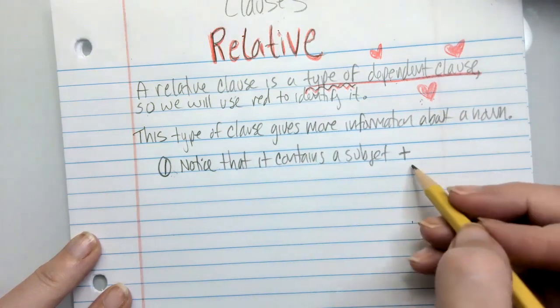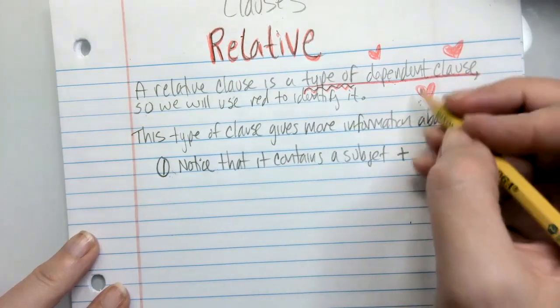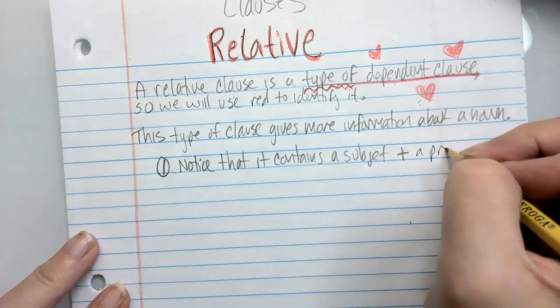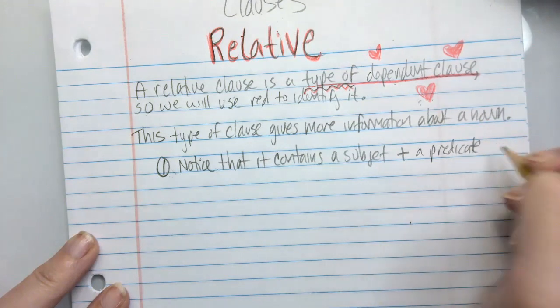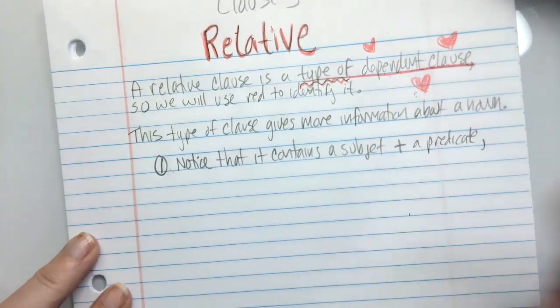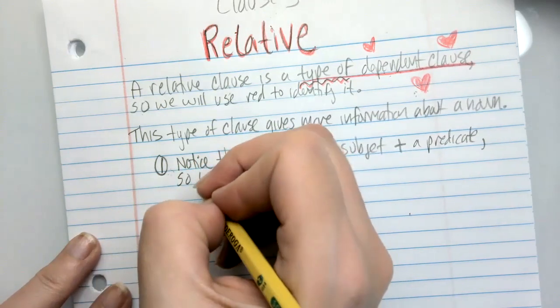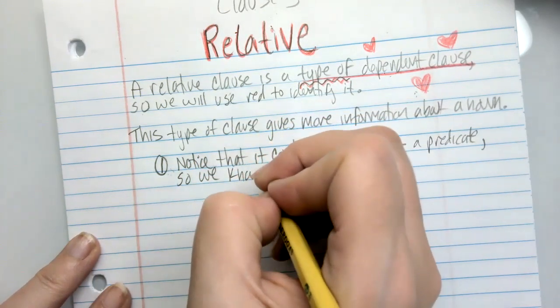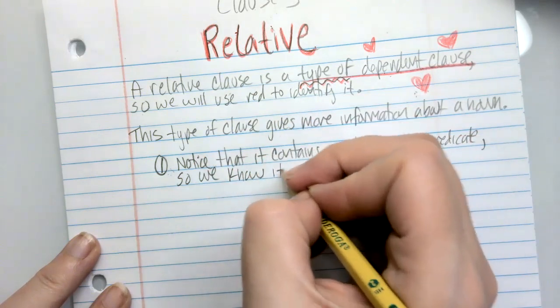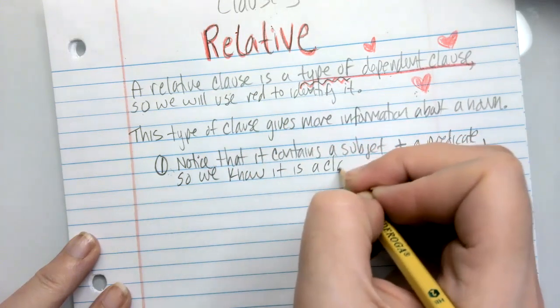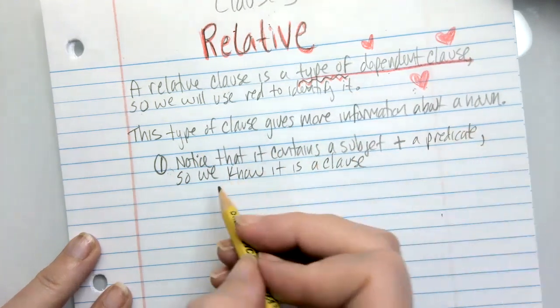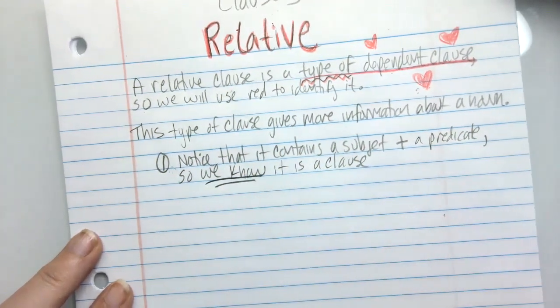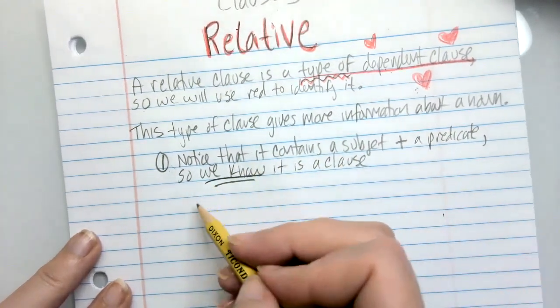I'm going to just use the plus instead of "and" for shorthand. Comma. So we know that it is a clause. Okay, we're going to double underline "we know." Okay, we're going to skip a line now.